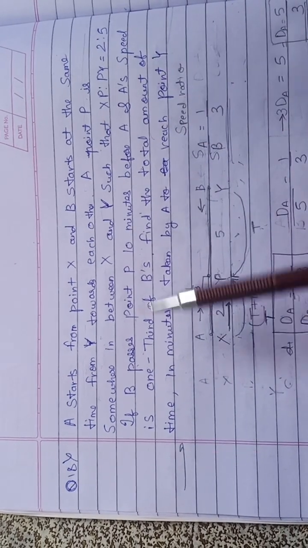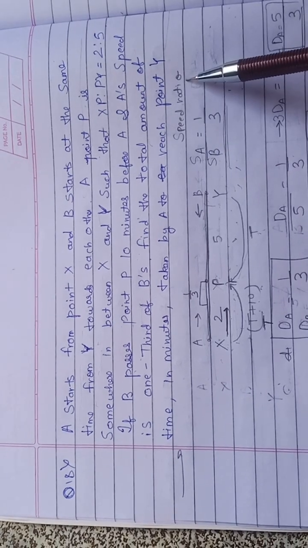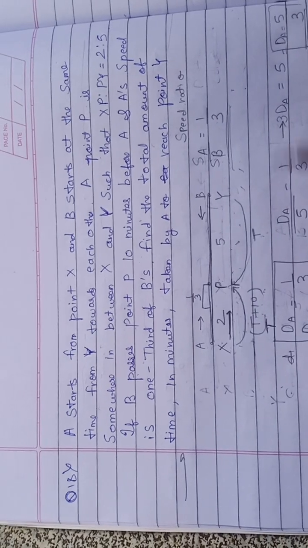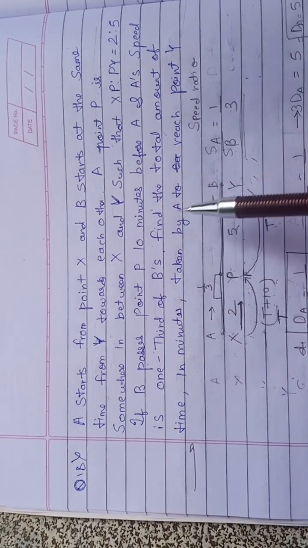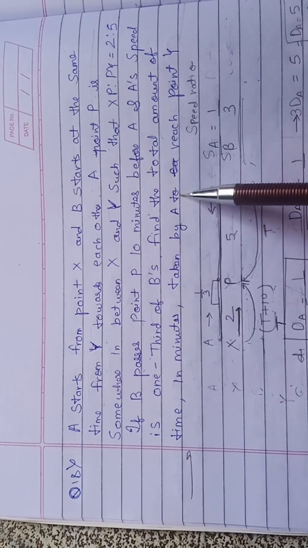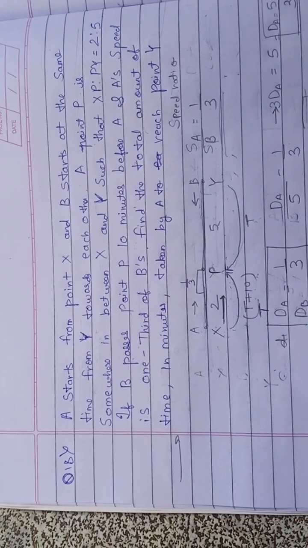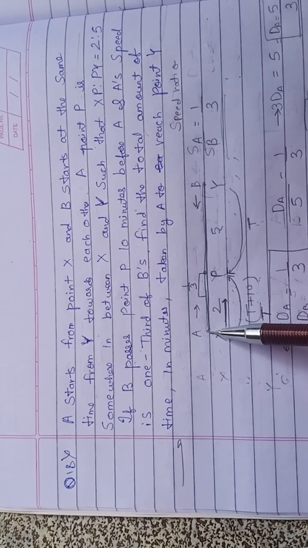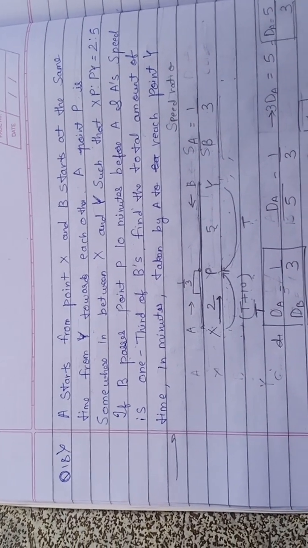Now A's speed is given, which is 1/3 of B. So the ratio of speed of both of them, SA upon SB, is equal to 1/3. It is given in the question itself. Now find the total time in minutes taken by A to reach the point Y. All we have to do is find out how much time this A guy requires to cover this whole XY distance.